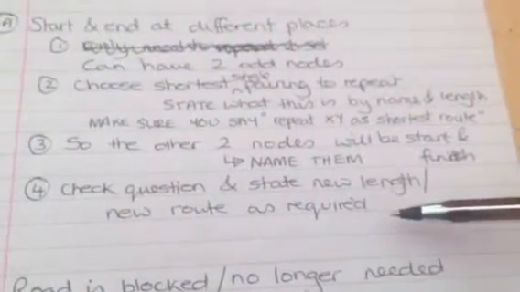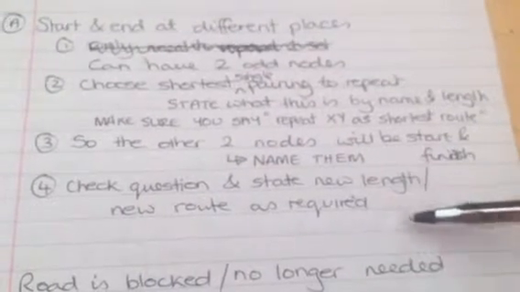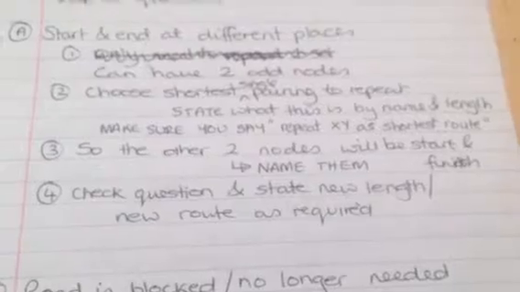And then again, double check the question. What does it want you to write down? Does it want the new route? Does it want the new length? Make sure that you answer what it wants.